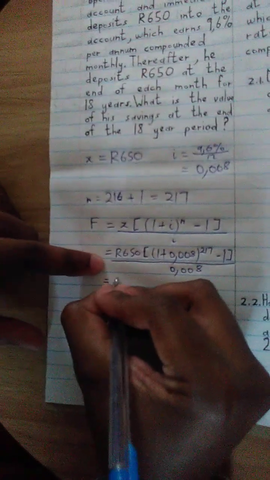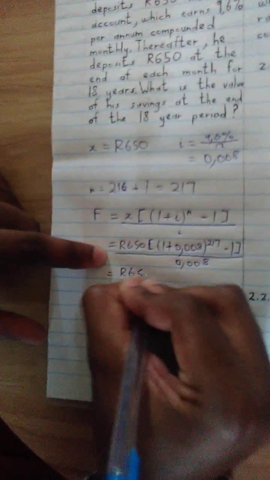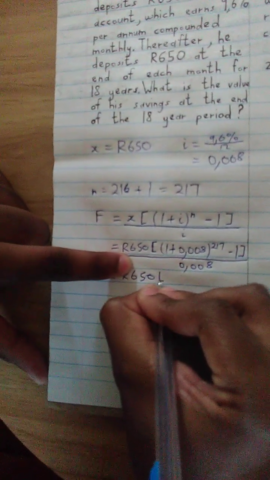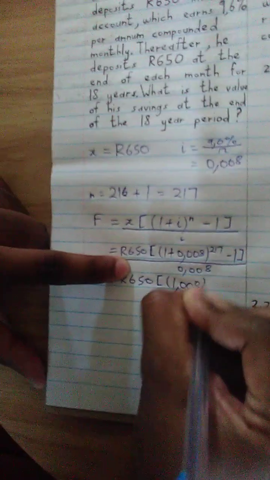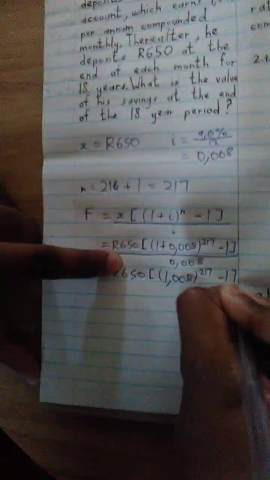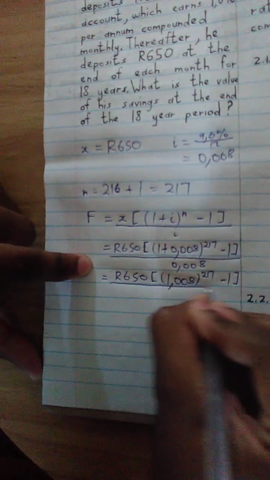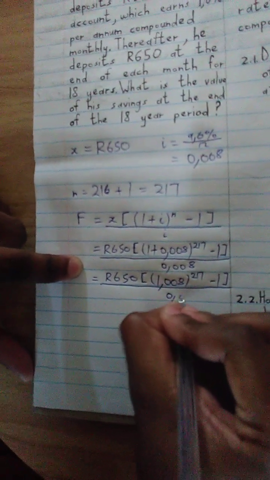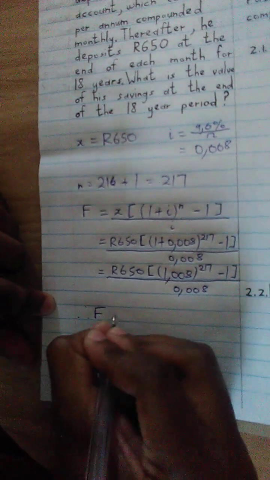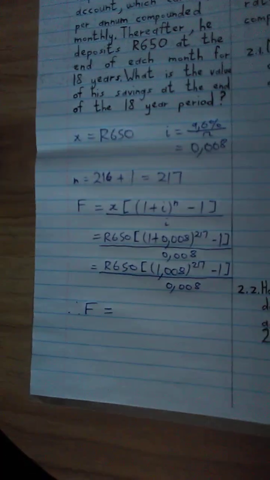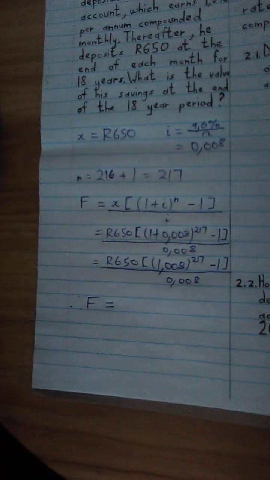Just for the sake of board work, remember amounts are always in 2 decimal points.